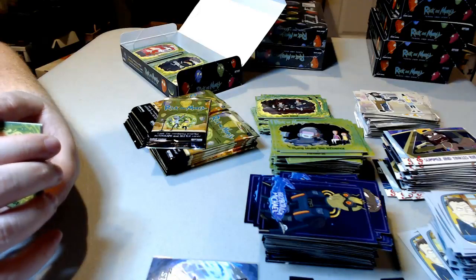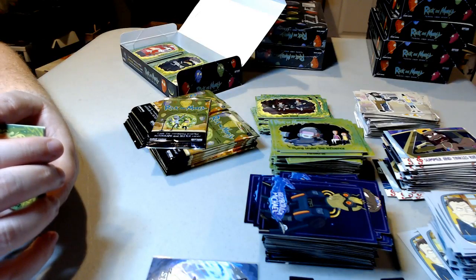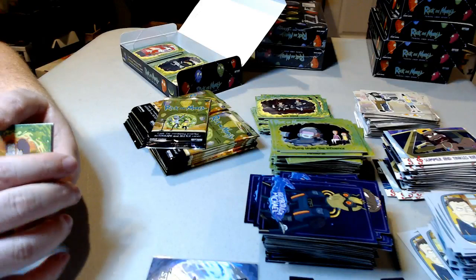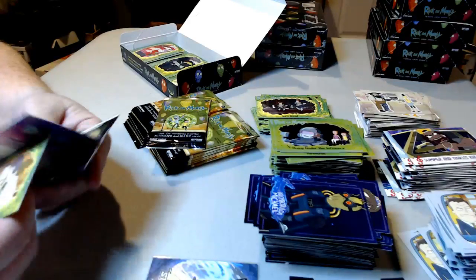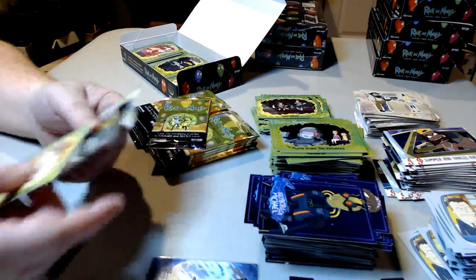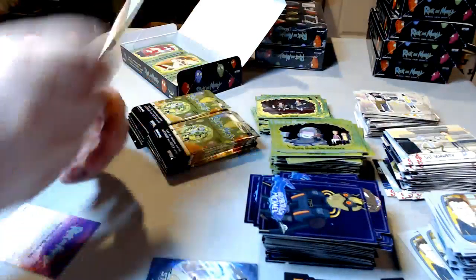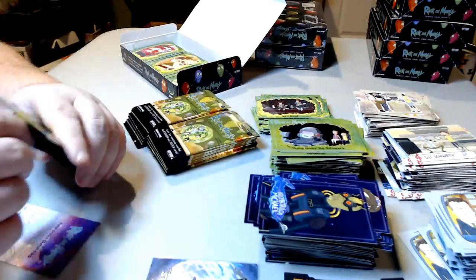Let's see. It's easy star power foil variants. Huh. I wonder what that's going to look like. Well, that's a really nice sketch. I like that one. Cesar Flores.